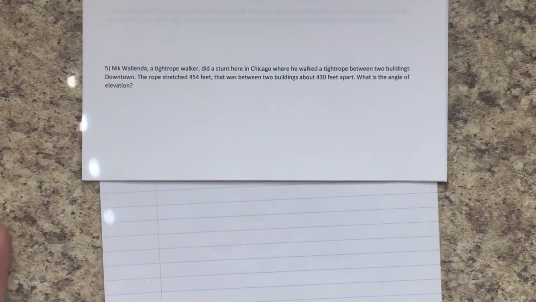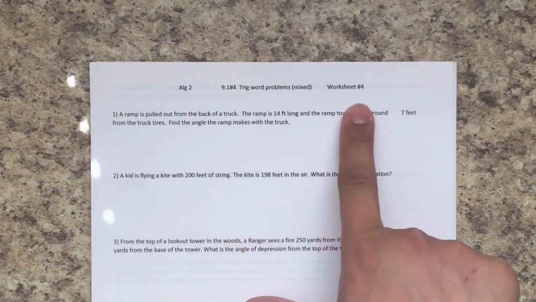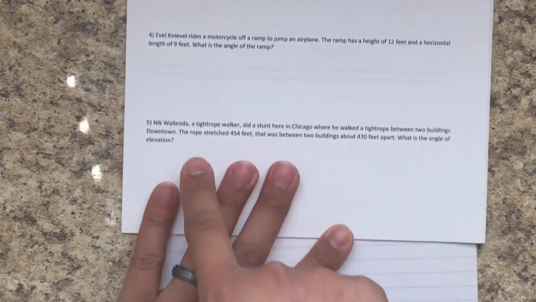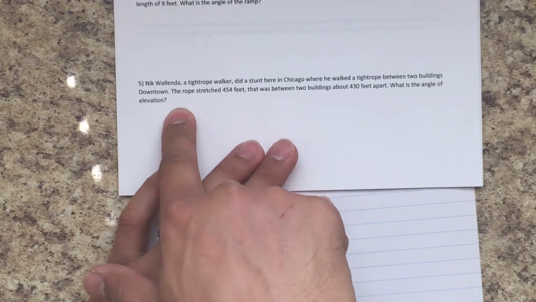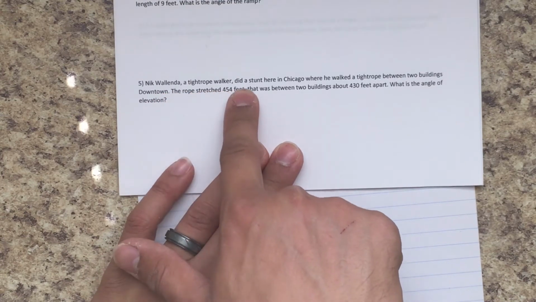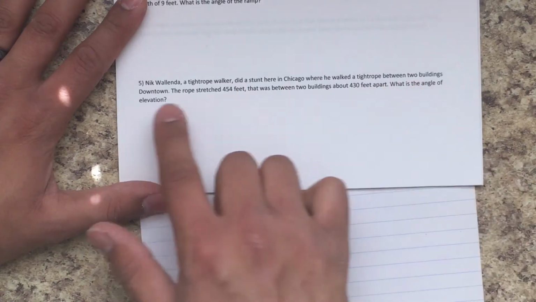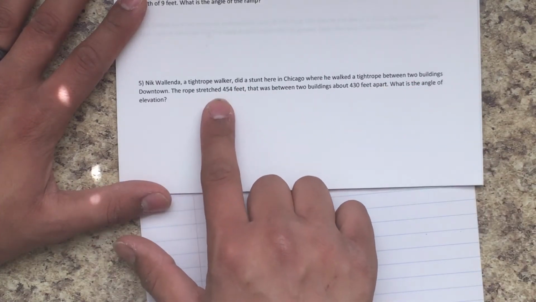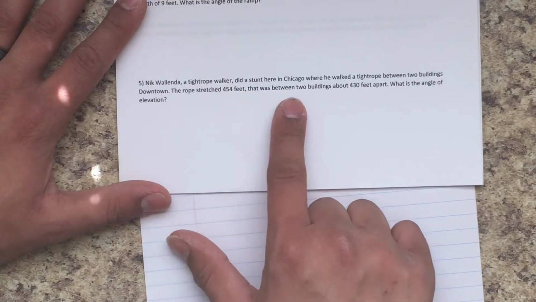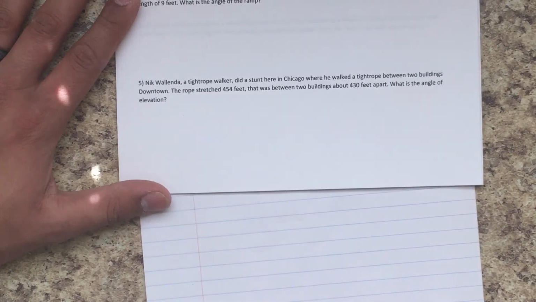Alright, so we're on the same worksheet, 9.1 trig problems, worksheet number 4. The last problem here is number 5, and it says Nick Wallenda, a tightrope walker, did a stunt here in Chicago where he walked a tightrope between two buildings downtown. The rope stretched 454 feet, between two buildings about 430 feet apart. What is the angle of elevation?